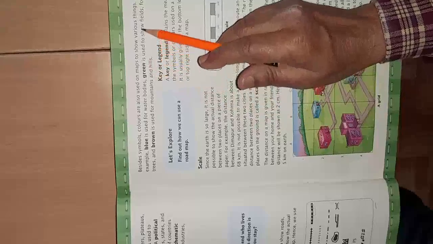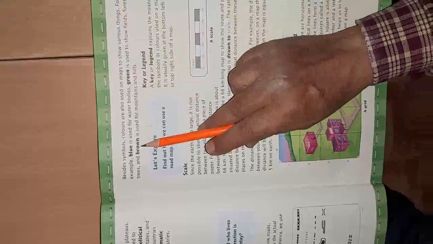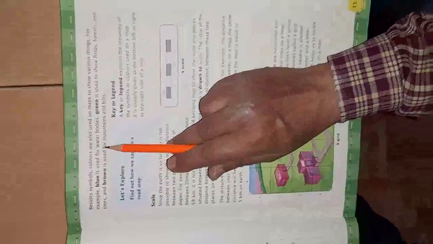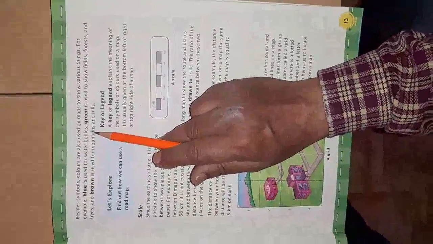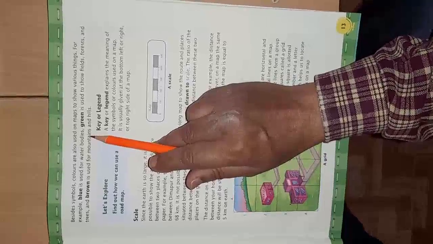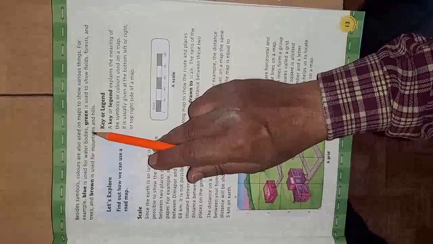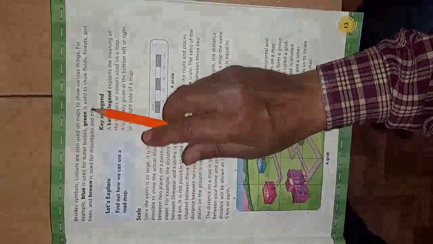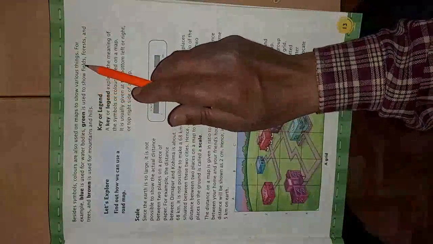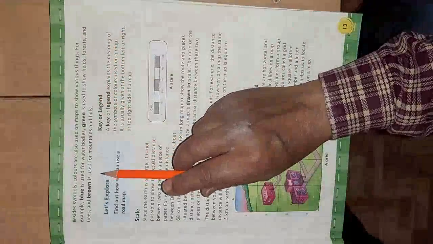Besides symbols, colors are also used on maps to show various things. For example, blue is used for water bodies like your ponds, rivers, lakes, oceans and seas. Green is used to show fields, forests and trees, and brown is used for mountains and hills.